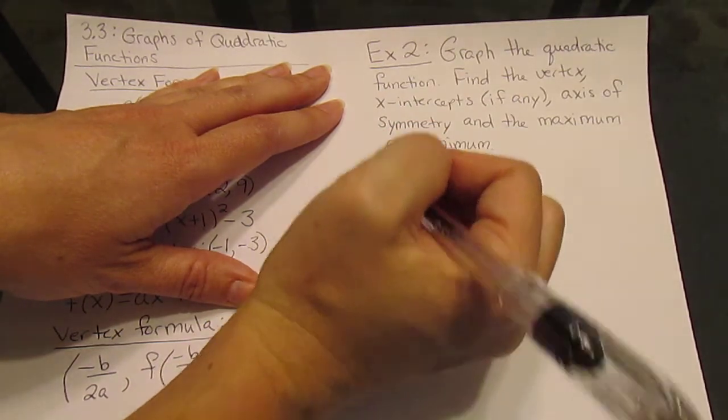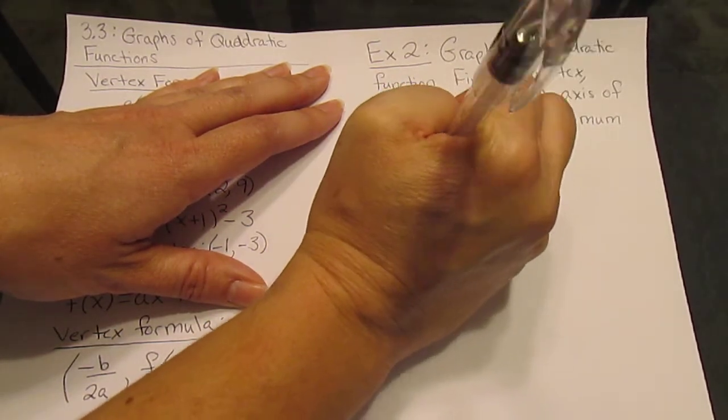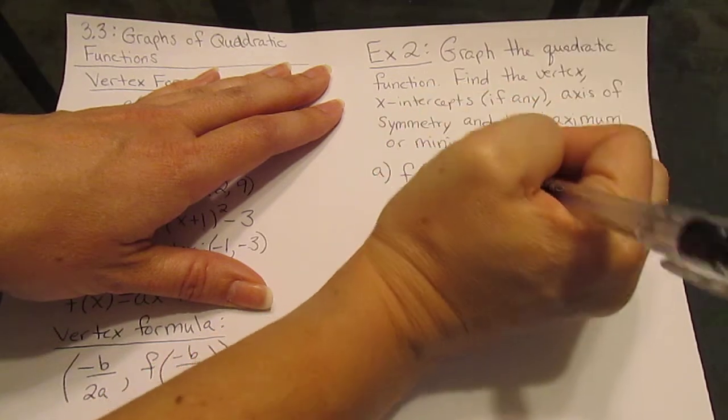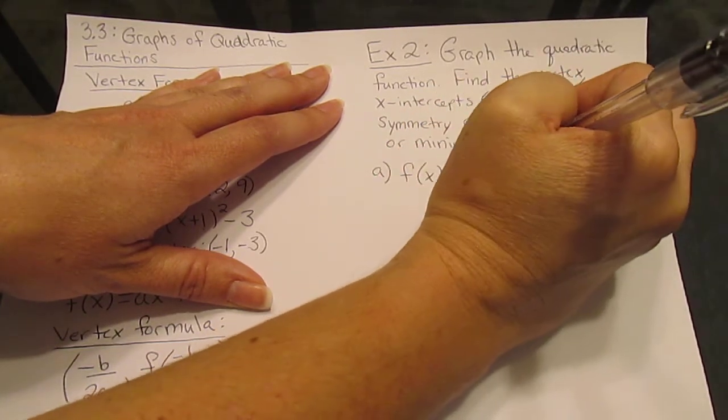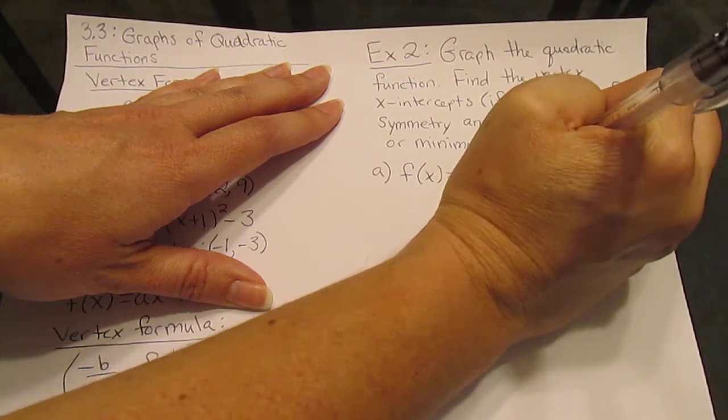And in part A, they give me f of x equals x squared minus 8x plus 12.